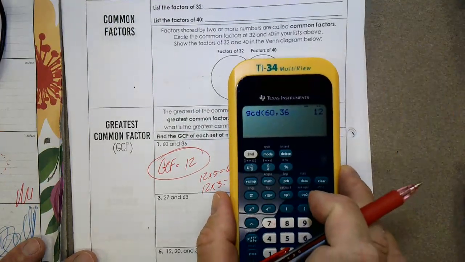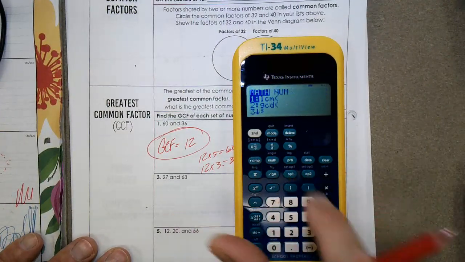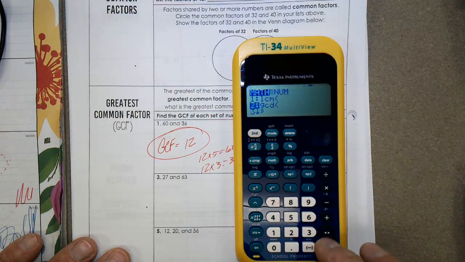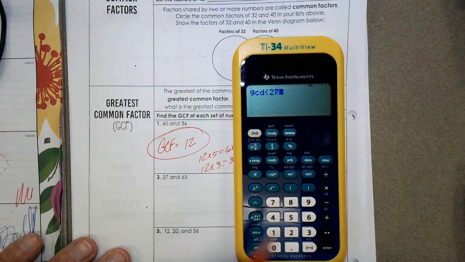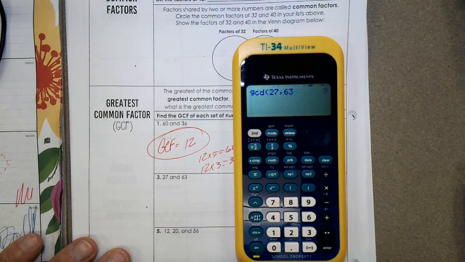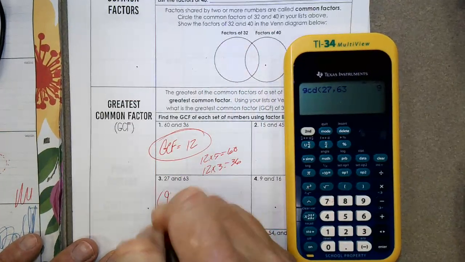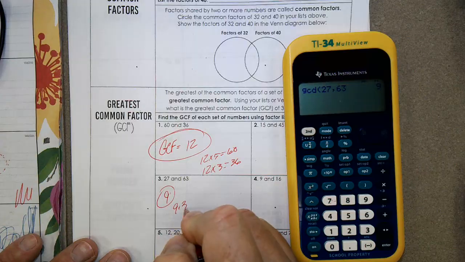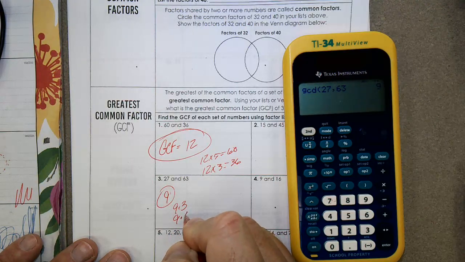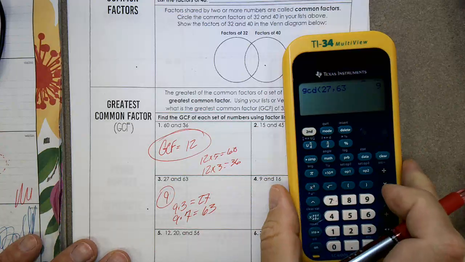Let's go again. 27 and 63. We're looking for the greatest number that goes into both of these. So enter 27, second, comma, 63, and there it is. You see the biggest number is 9. 9 is the GCF. 9 times 3 and 9 times 7 is 27 and 63.